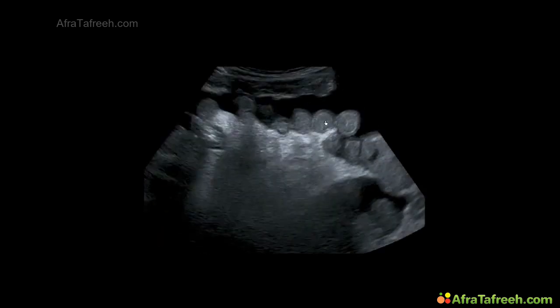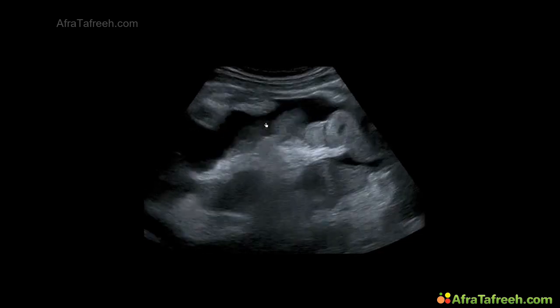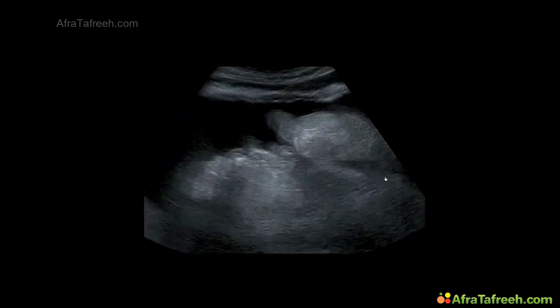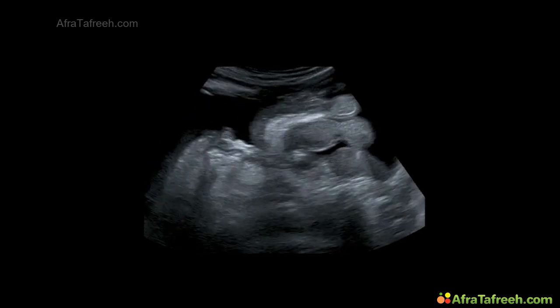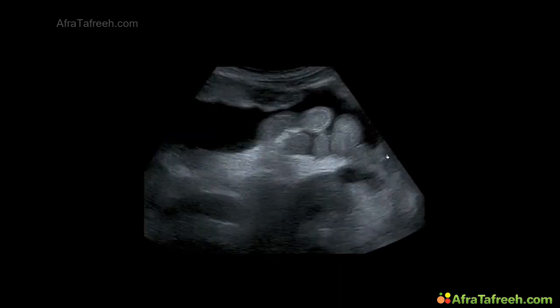We see intestine in between all these huge amounts of anechoic liquid, indicating ascites in the whole abdomen.